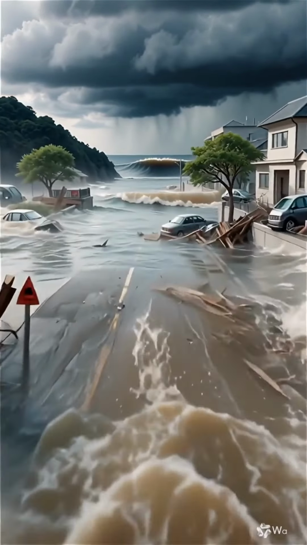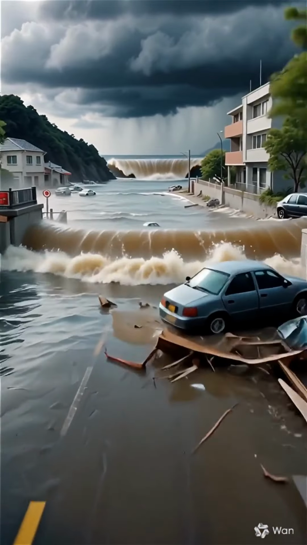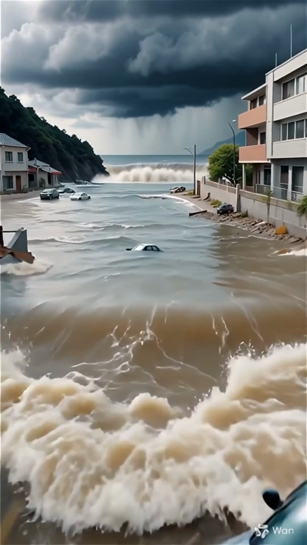immense, powerful flooding, inundation, that follows, carrying debris and sweeping away everything in its path. The series of waves can continue for hours.